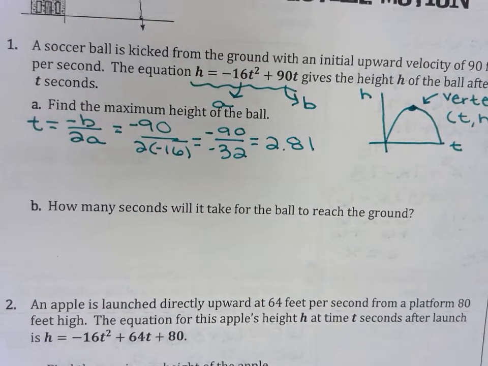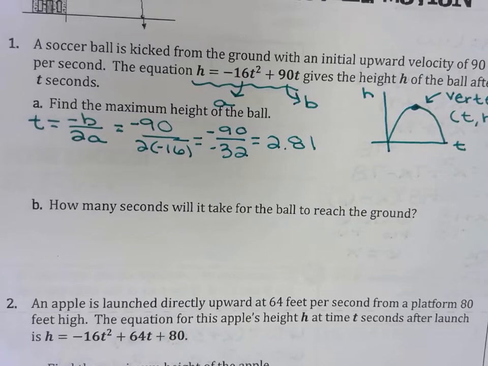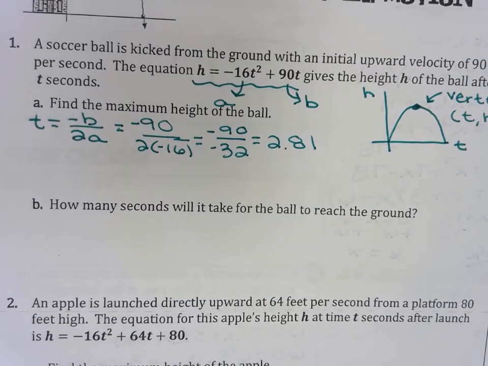Why do I know that it would have to come out positive? Yes, that. But what does this represent? This tells me the what? Look at your equation. t equals negative b over 2a. So 2.81 represents what? What does t represent? Read your story problem. t represents what?